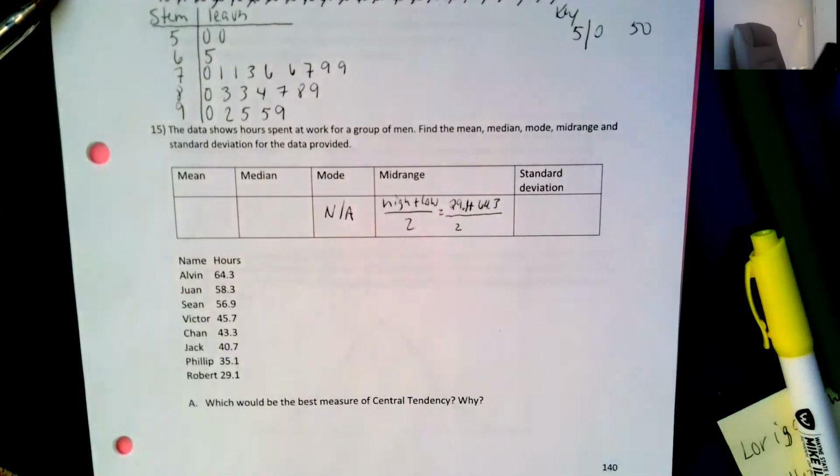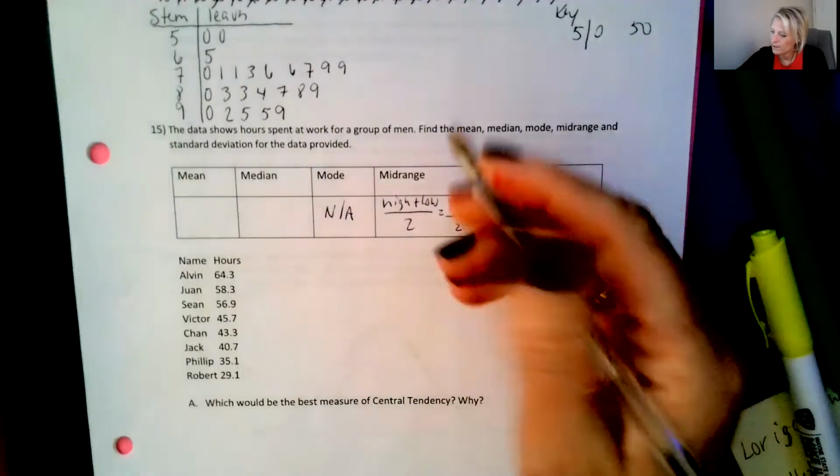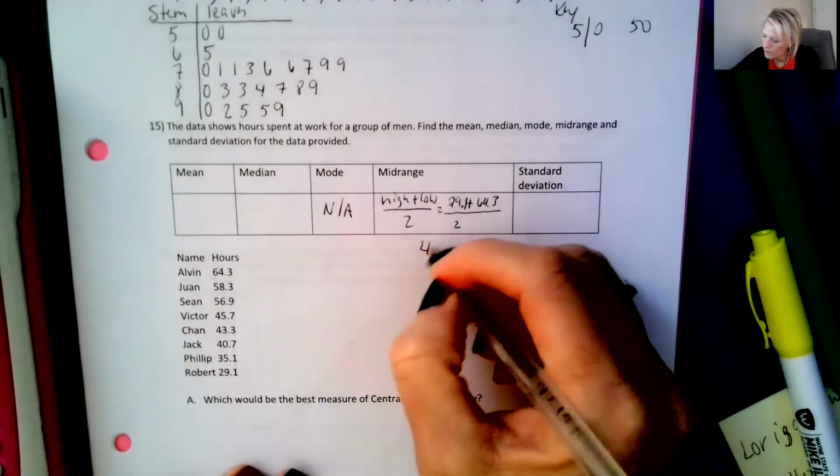And so we can go ahead and get out our calculator here. We've got 29.1 plus 64.3 divided by 2. The mid-range is 46.7.